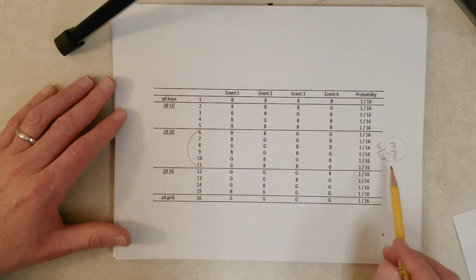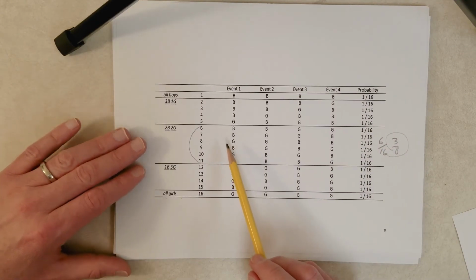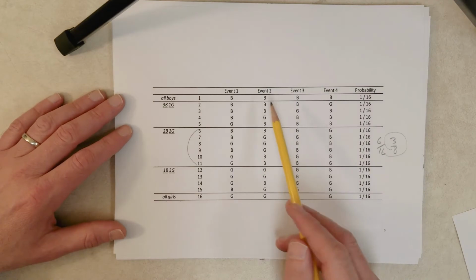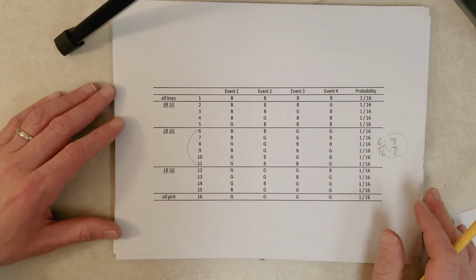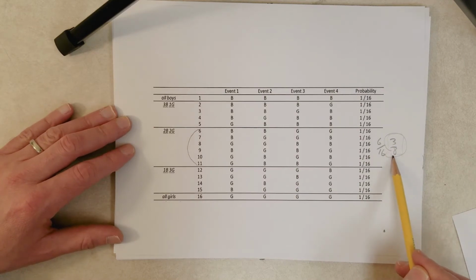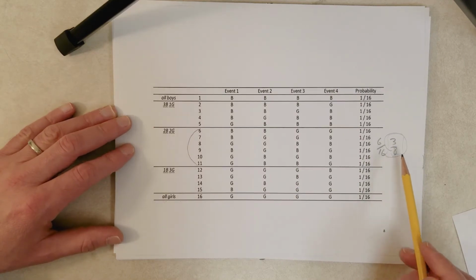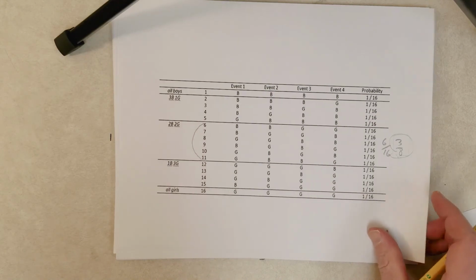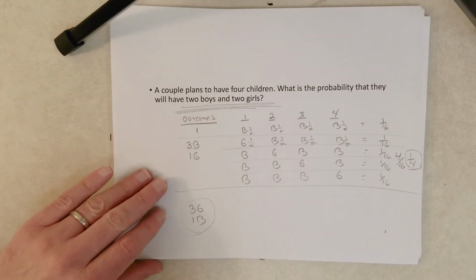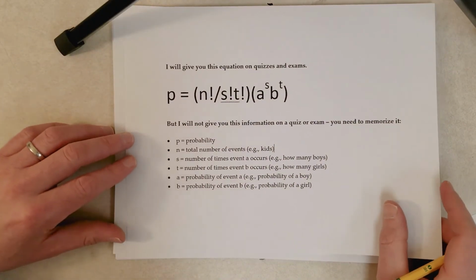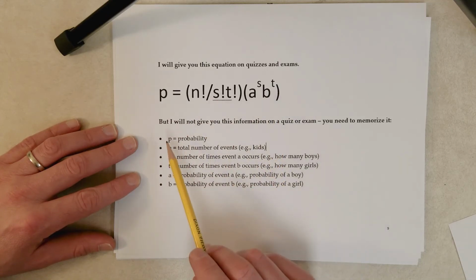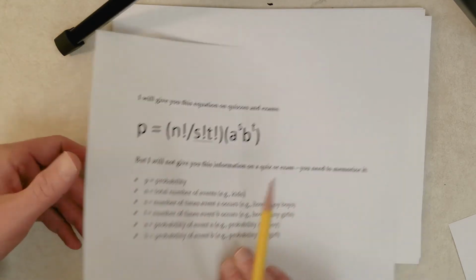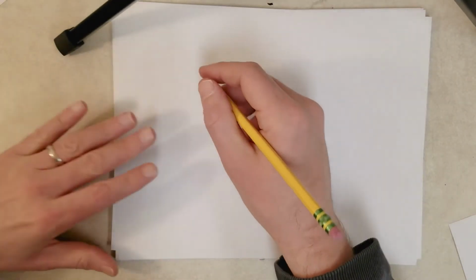So that's pretty neat. Of course, on an exam, or a quiz, you might not be able to complete this table fast enough to get the right answer. So I'm going to give you a shortcut method, and the shortcut is called the binomial shortcut. And this is the binomial shortcut. It looks pretty scary, but it's actually really easy to use.